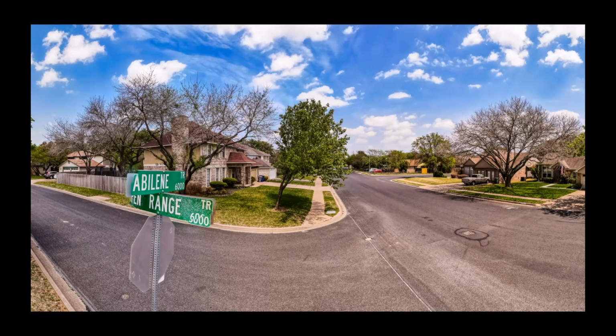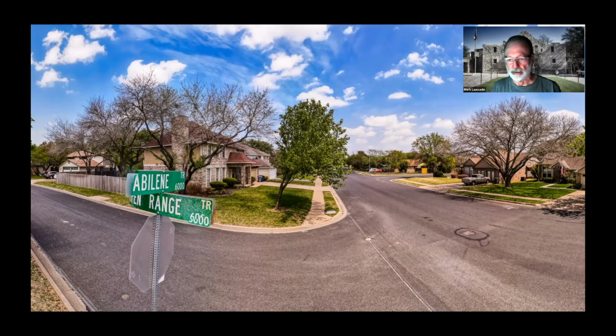Well, I'll just say this was a stretch for me in terms of the theme. I guess the street signs make this Texas, but I don't know. That's stretching it a bit for me. So I didn't think much of its adherence to the theme.